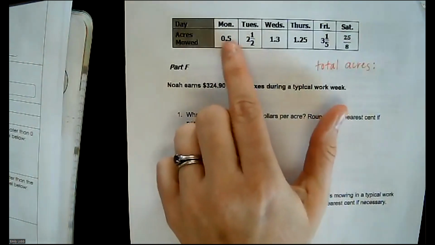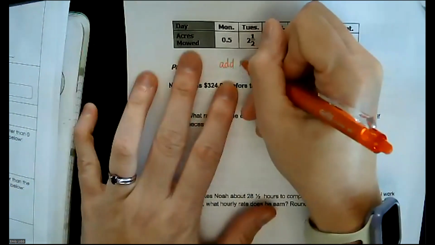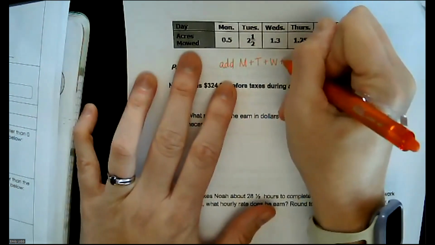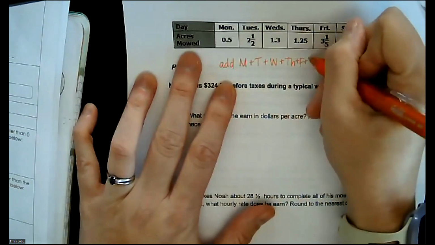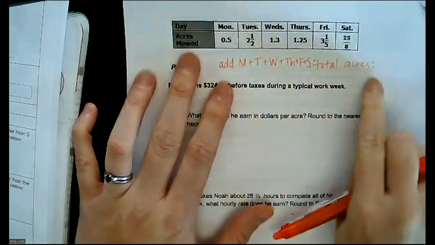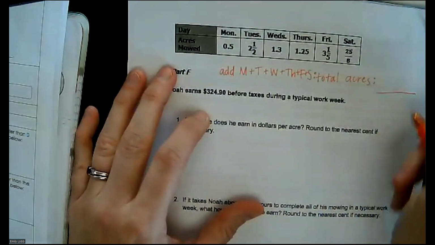So we're going to add Monday plus Tuesday plus Wednesday plus Thursday plus Friday plus Saturday to get our total number of acres. You need to find that information out.